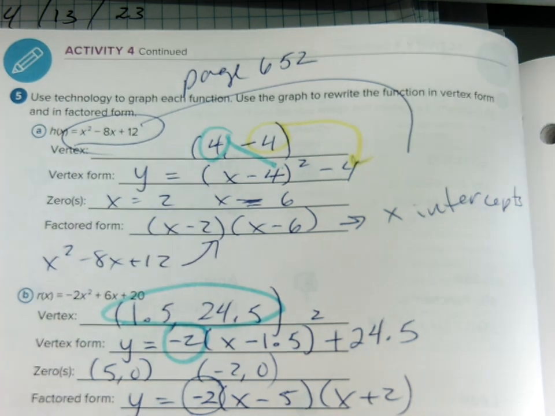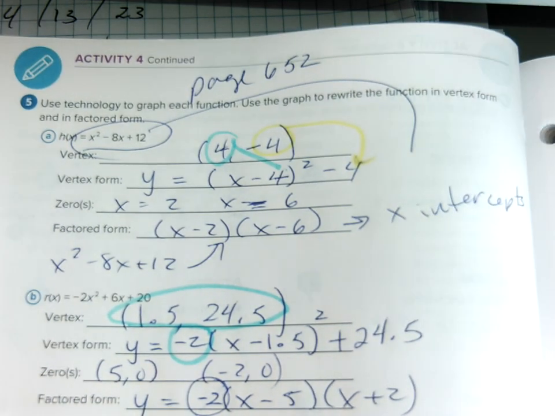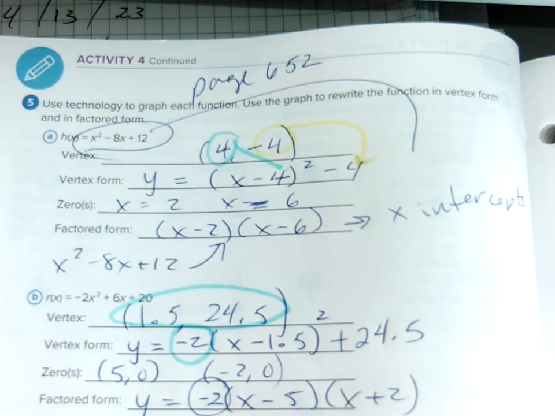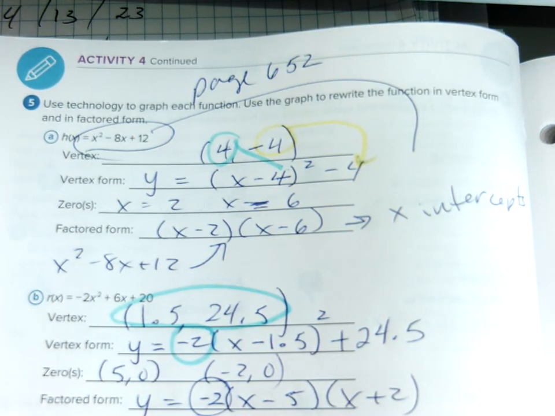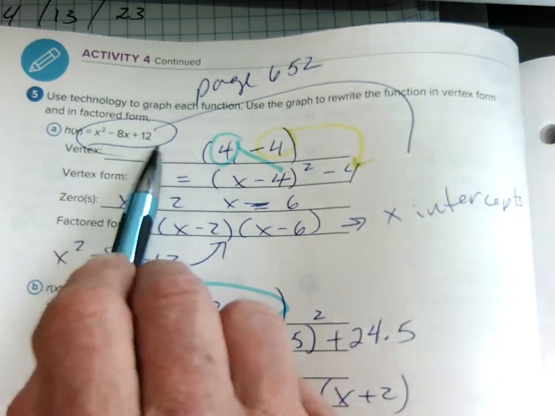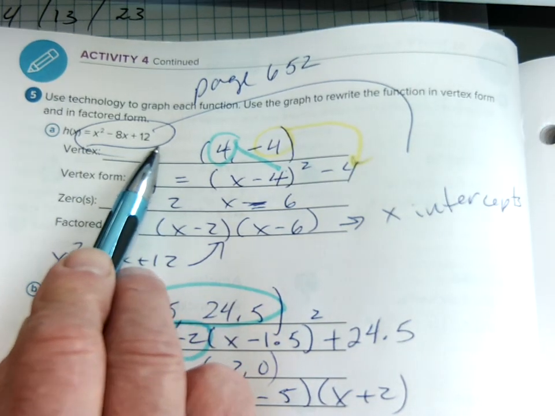Okay, let's recap the lesson today. We were talking about different forms of parabolas. So, first of all, in standard form, we want to find the vertex.